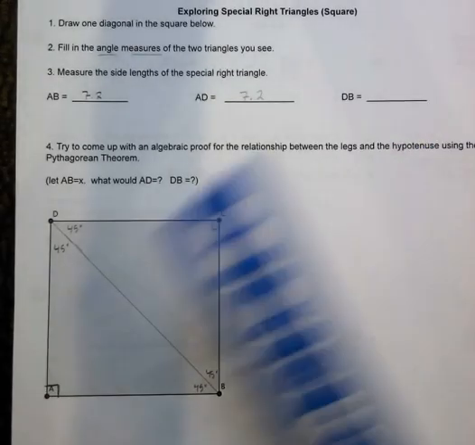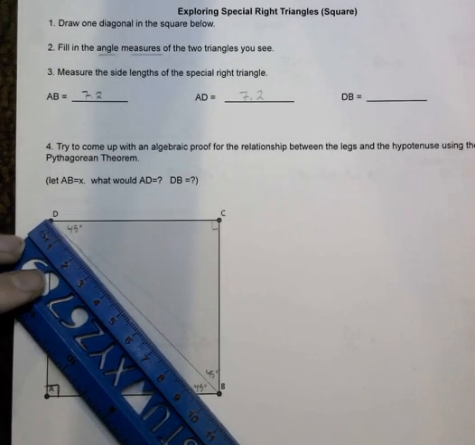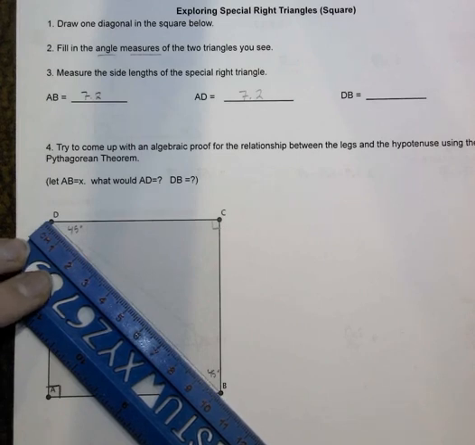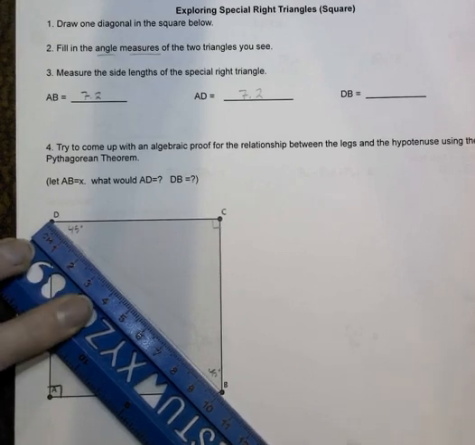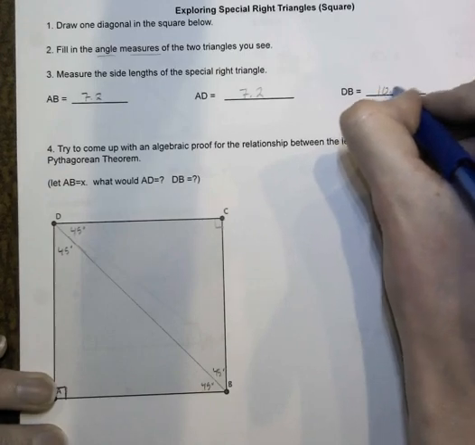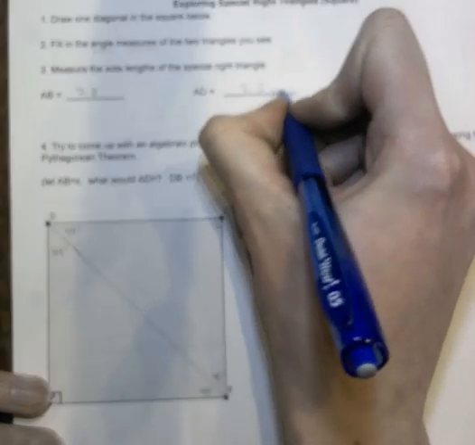The other one they're asking me to measure is the hypotenuse here. So using centimeters again, I get about 10.1, it looks like. Yeah, so we'll do 10.1, and again, these are in centimeters.